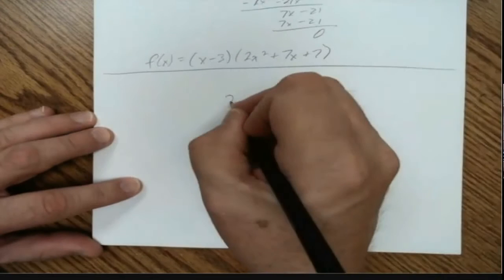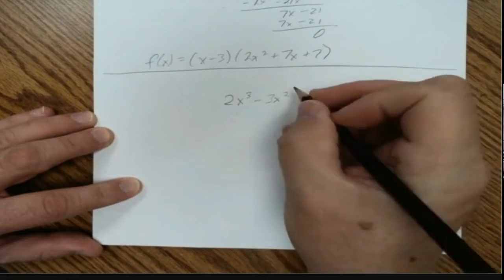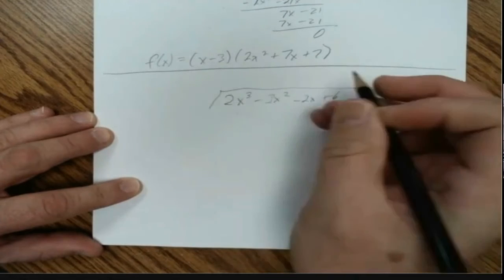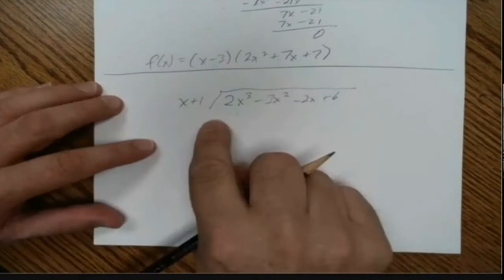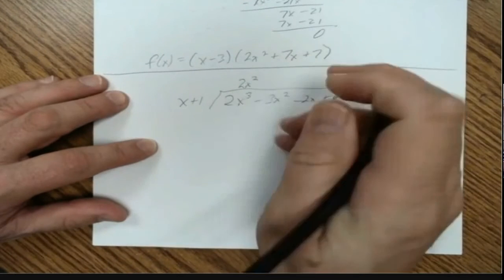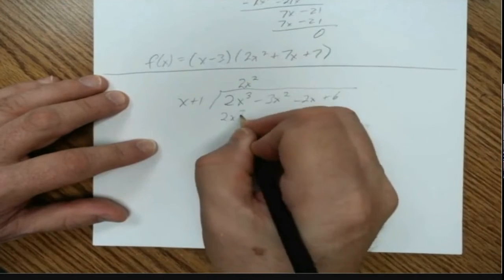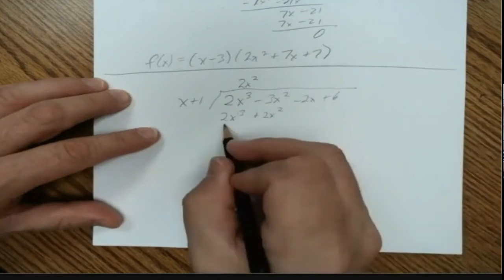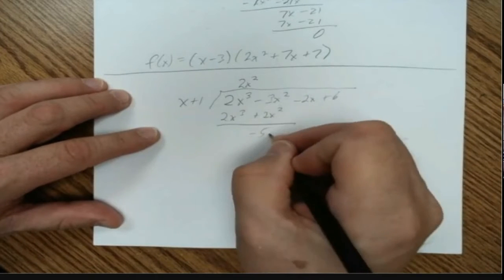Let's take 2x to the third minus 3x squared minus 2x plus 6. And we're going to factor out of that x plus 1. Okay, so how many times will x go into 2x to the third? 2x squared. This starts out like our last one did up there, right? 2x to the third. So when I multiply that, I've got 2x to the third and then plus 2x squared. So I'm going to subtract that. That goes away. Negative 3 minus 2 more. I've got negative 5x squared.